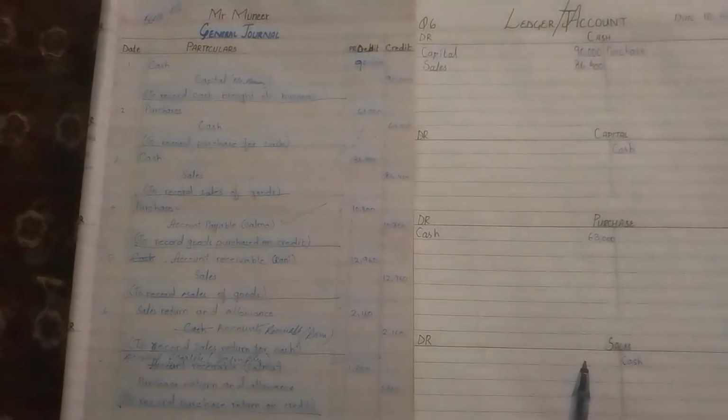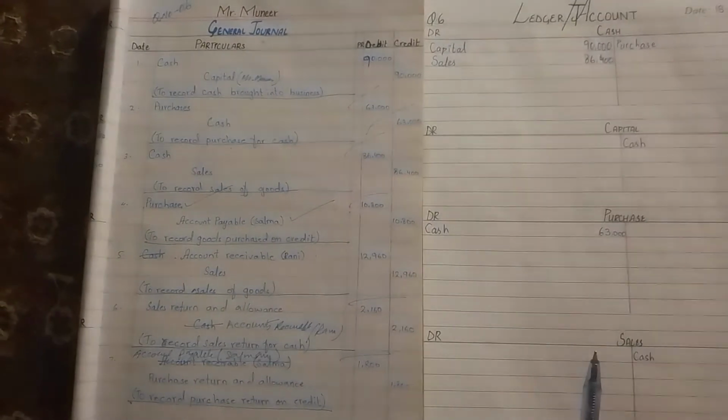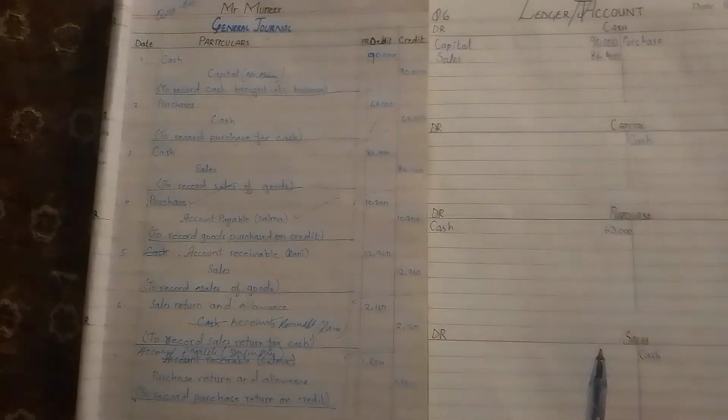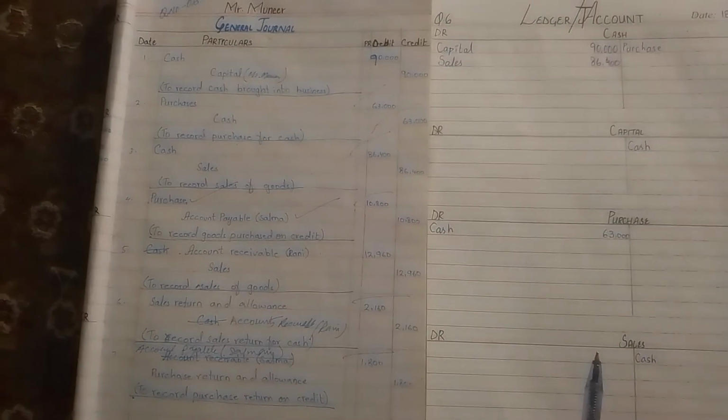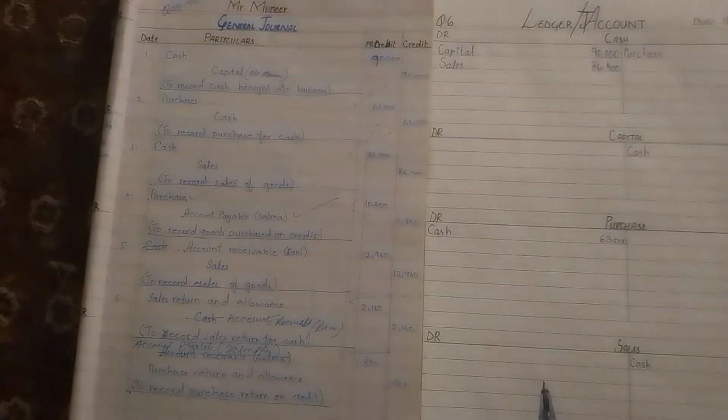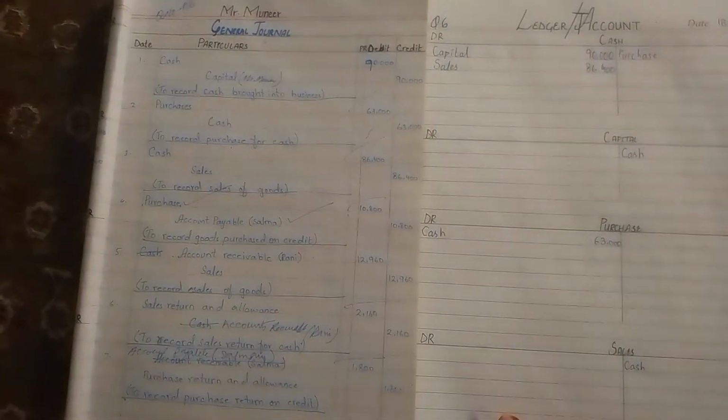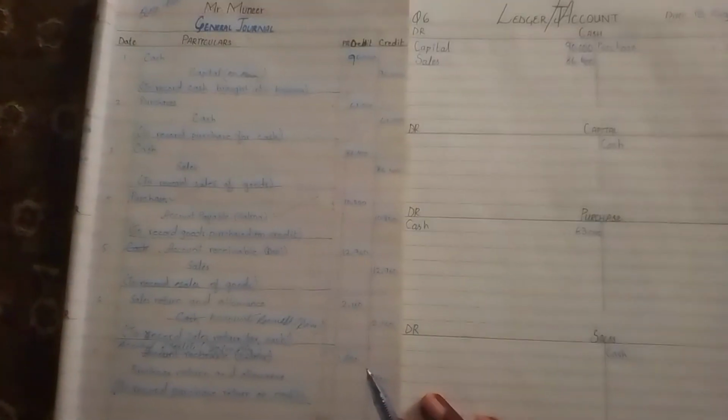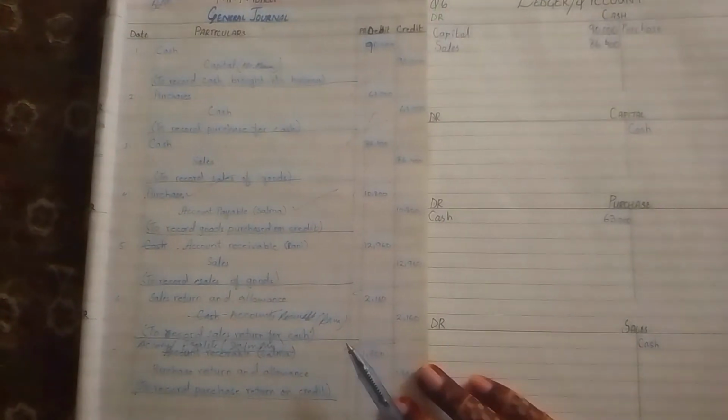So yesterday I told you how to make a ledger account and I made some entries according to it. So now I will proceed with the others. Yesterday I wrote the ledger account of 3 entries. Now I will start from the fourth one. The fourth one, as you can see here, is purchase debit and account payable credit.